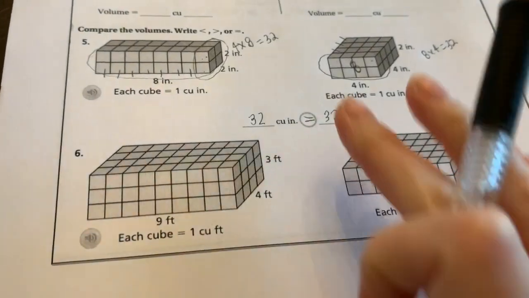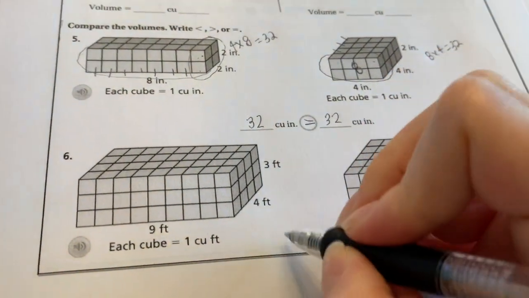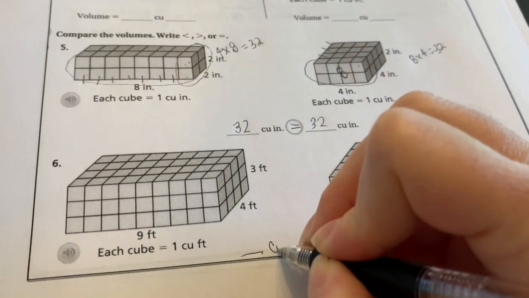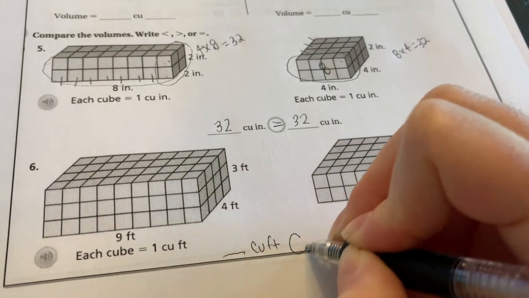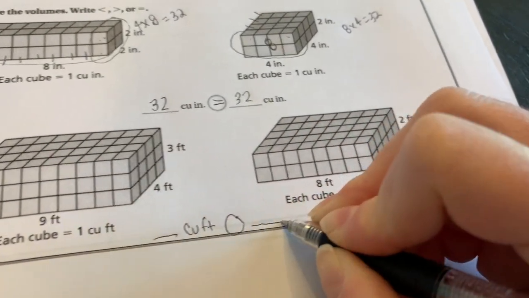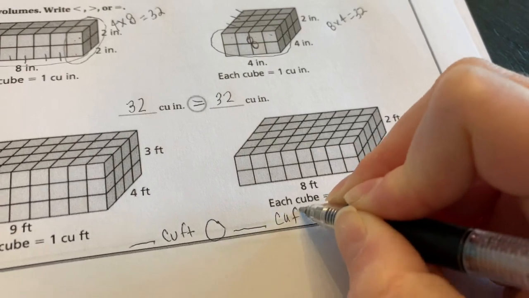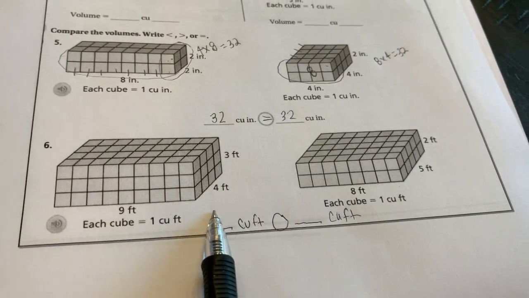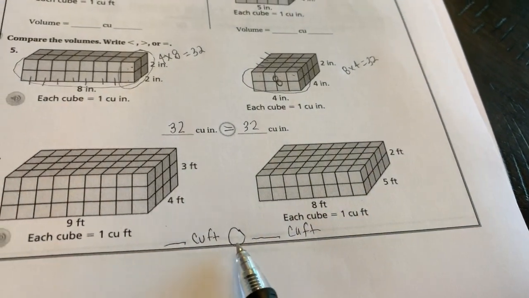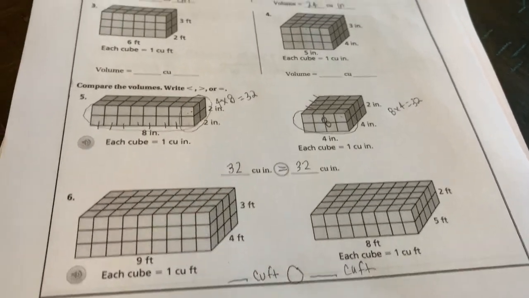Okay, I seem to have cut off this part here, so let's add it in here. Blank cubic feet is blank cubic feet. So you write the volume of this one here, the volume of this one here, and then compare. Okay? All right, let's try it.